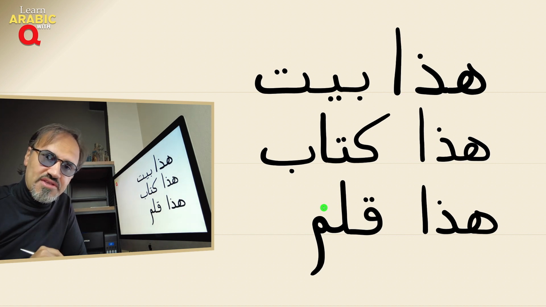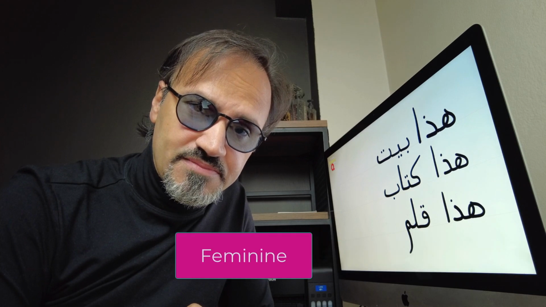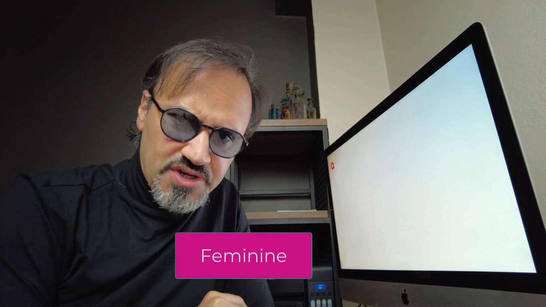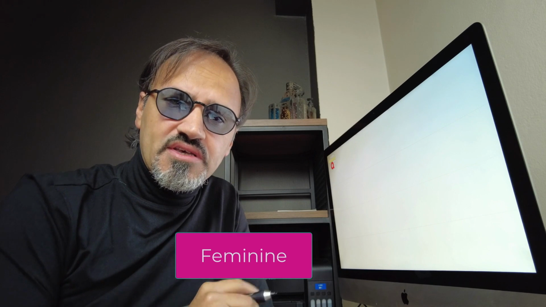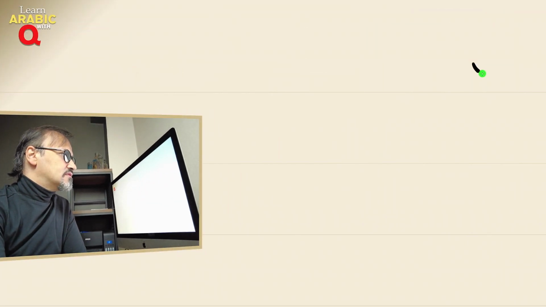You're pointing at things. Now let's move on to some feminine examples. Now to point at feminine objects, we use the pointing tool of هذه. So remember, for the masculine it was هذا. This one is هذه. Now this he at the end is indicative that we are pointing to something feminine. Okay? So let's write هذه. It's the same ha at the beginning.